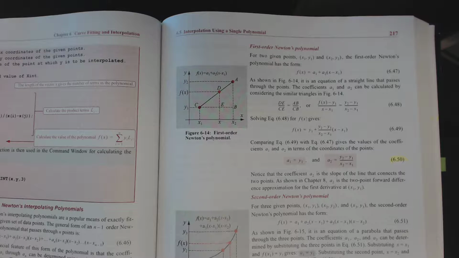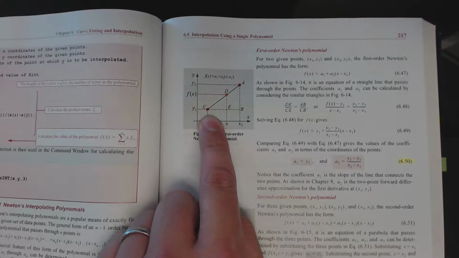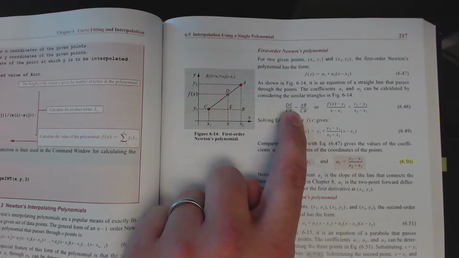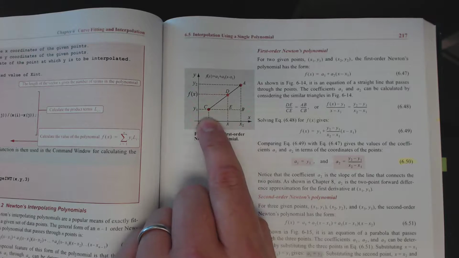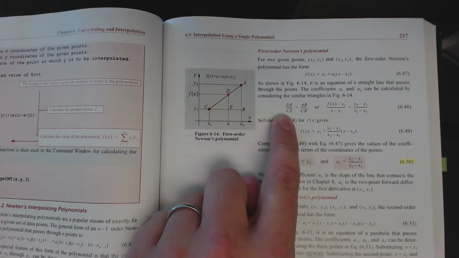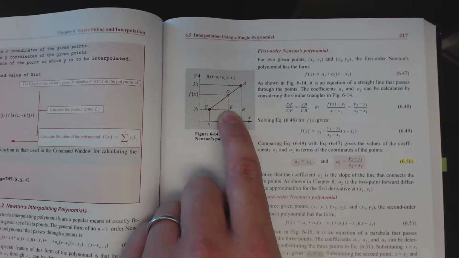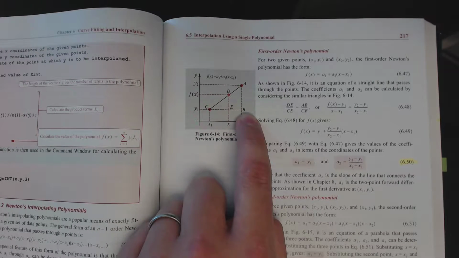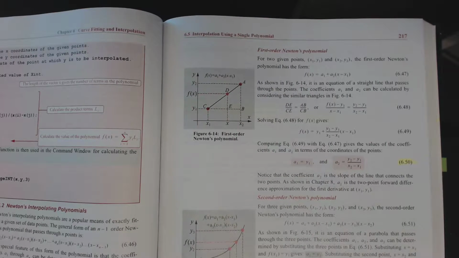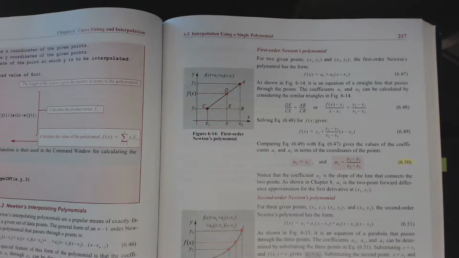As a different method of coming up with polynomial curve fits through a set number of points, we have Newton polynomial form. In this case, this is just pure first order simple interpolation. You notice that you have similar triangles with leg lengths DE, CE, AB, and CB. So the ratio of DE, the vertical leg, to CB, so basically rise over run, is equivalent to the rise over run of triangle ABC. That's just saying the slope is continuous and it's going to go straight through the same location.